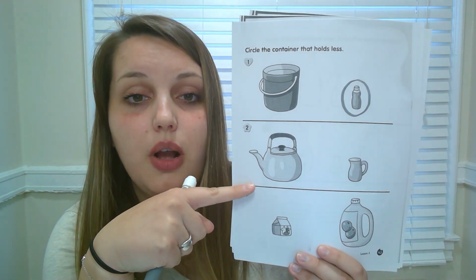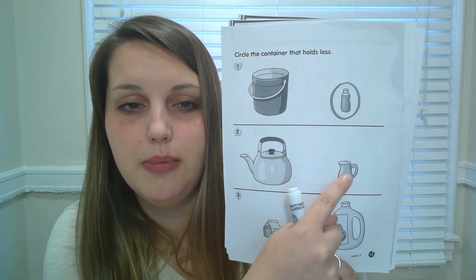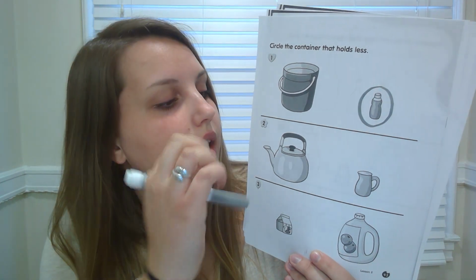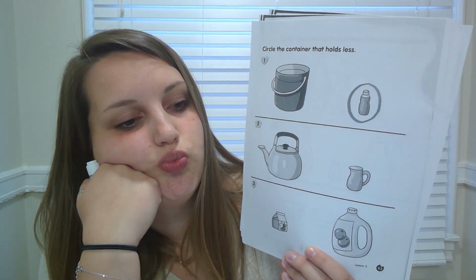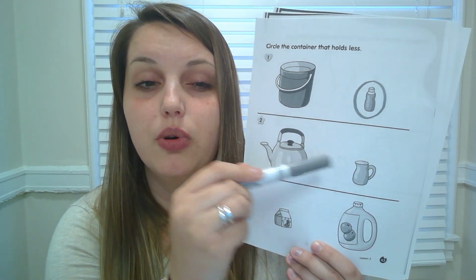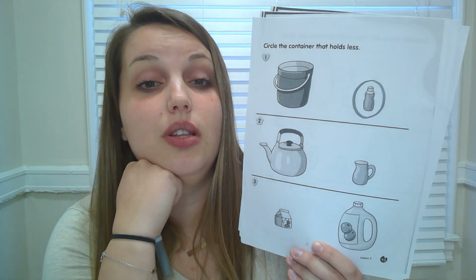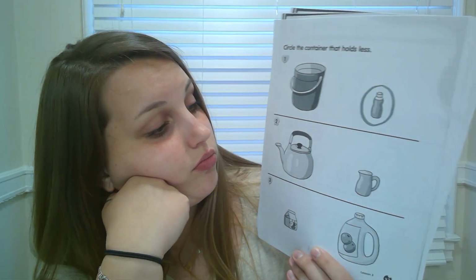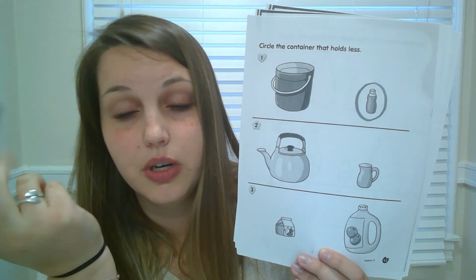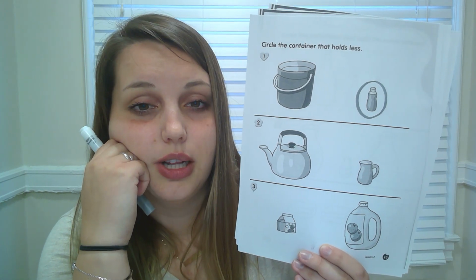Okay, looking down at our next row, it looks like we have a teapot and maybe a little, I think these are called a saucer. Looking at them, okay, what's something we could fill in there? Ooh, sugar. If we're putting sugar into both of these containers, which container holds the least amount of sugar? Or tea or something. I didn't even think it's a teapot. We could have filled it with tea. Point to which one holds the least amount of sugar or tea, whatever substance you want to put in there. Yeah, this one. Okay, circling that.